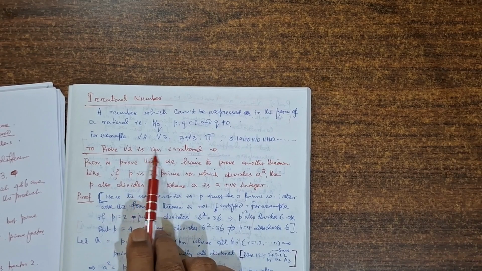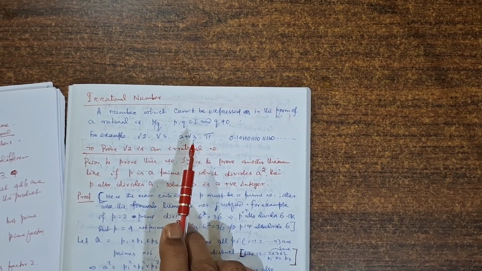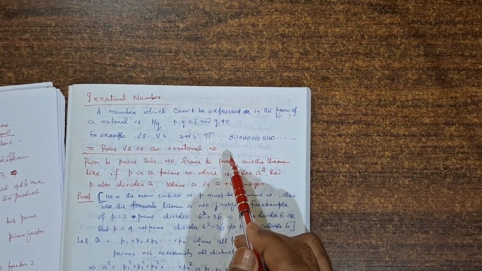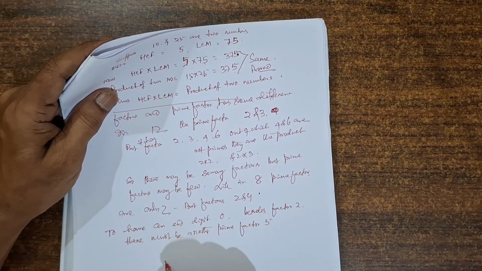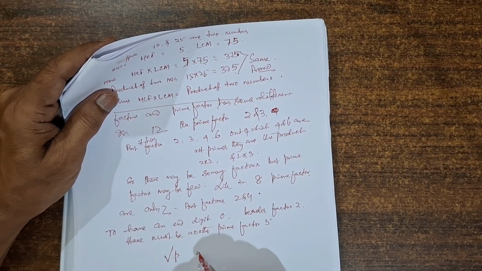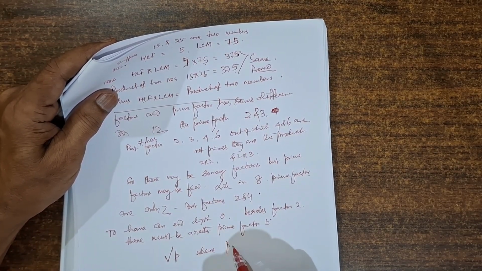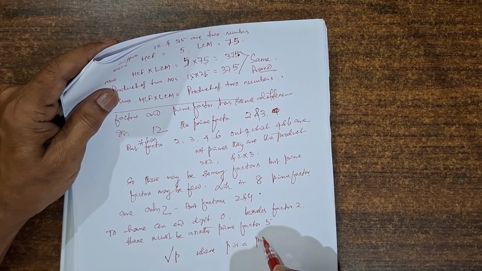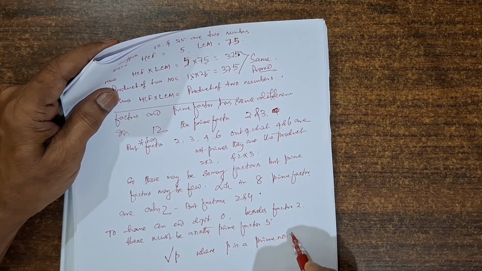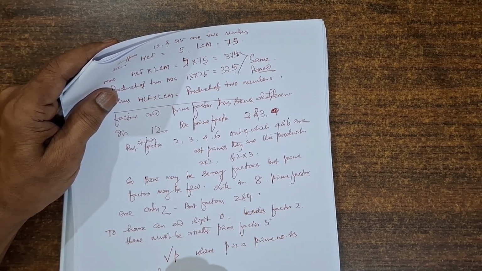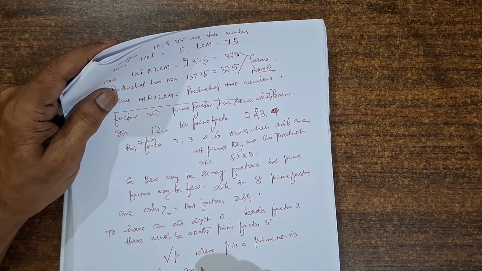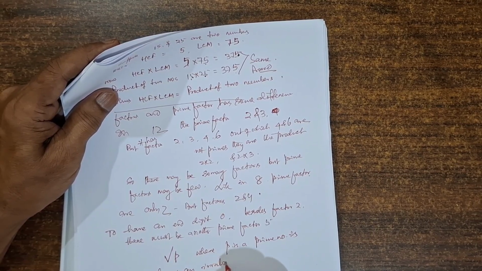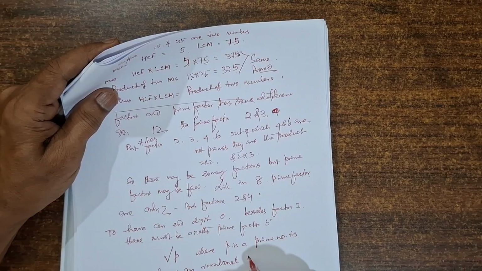To prove root 2 is an irrational number, we note that any root of a prime number, root over p, where p is a prime number, is always an irrational number.